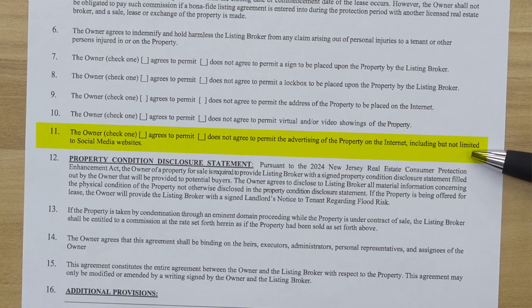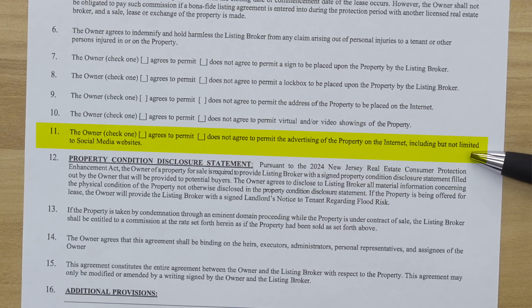Line 11 is where your seller gets to decide whether or not they want their property to be shown on the internet. If they opt out of the internet, please know that it is still shown in the MLS to all the licensees and all the members of the MLS. It's just not broadcast out to the syndicated sites.